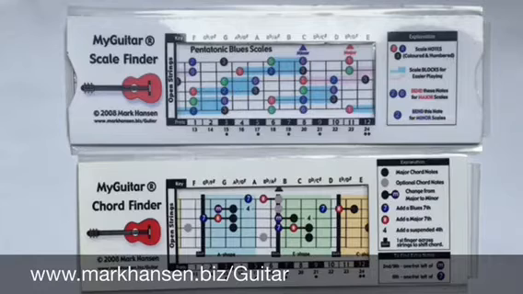There's also a deluxe version which has in addition major and minor full scales plus full blues scales.